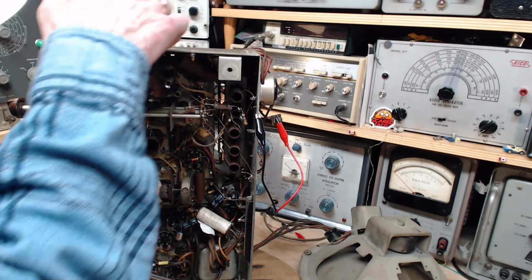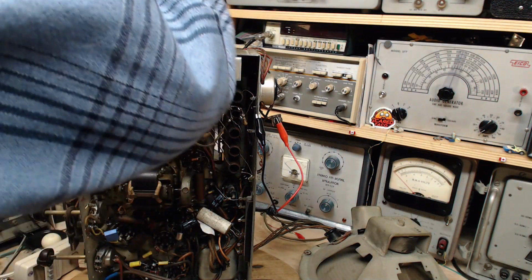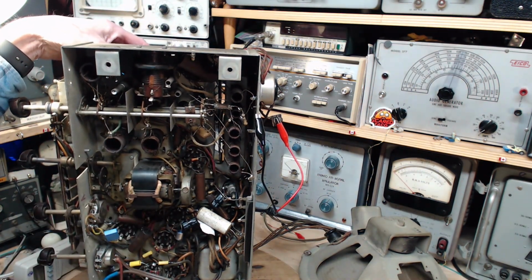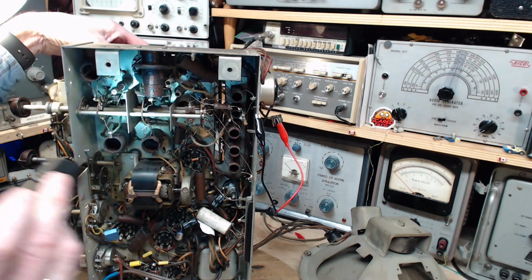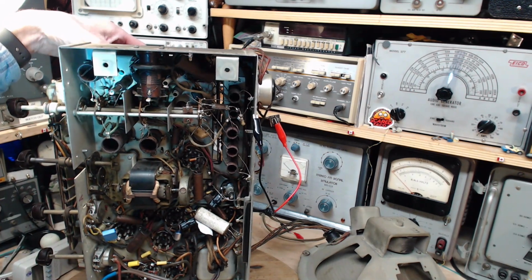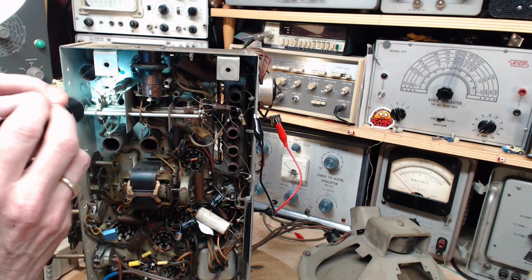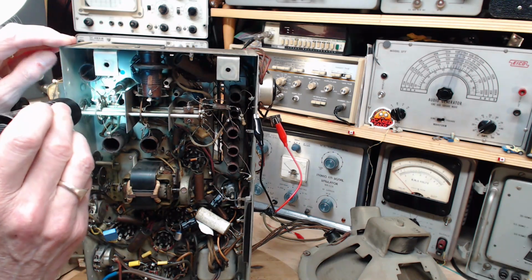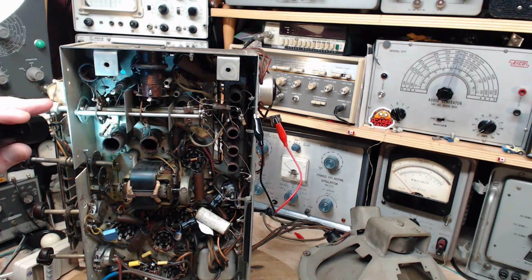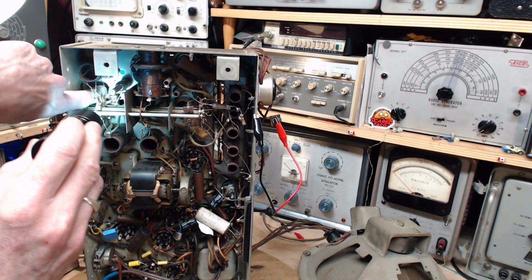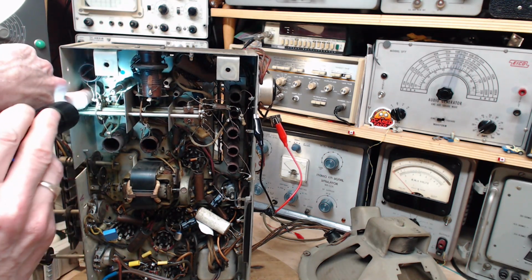So first tube is here, grid cap wire comes right to here. And on there's the capacitor. I don't know if you can see that or not. Right down at the bottom at the chassis is a capacitor.